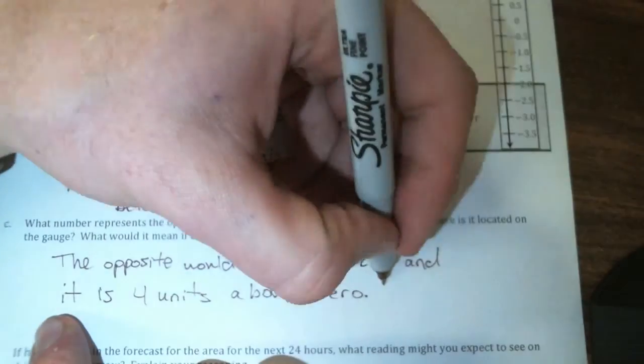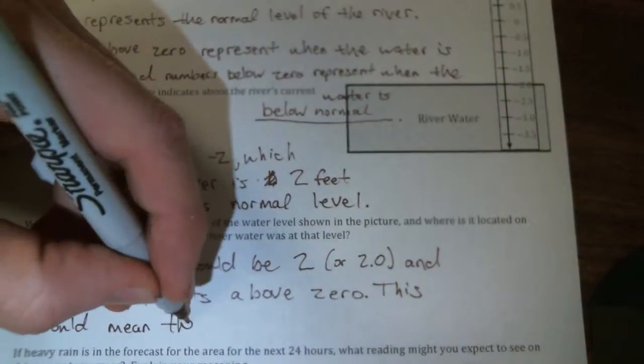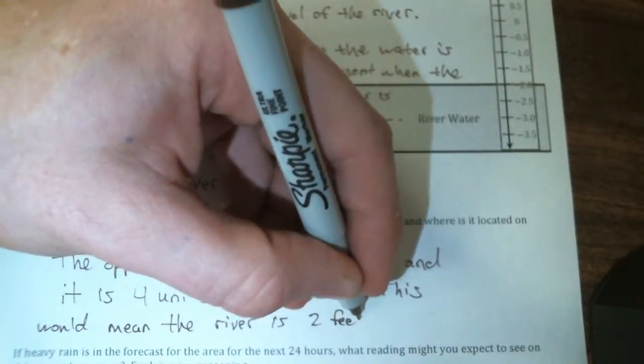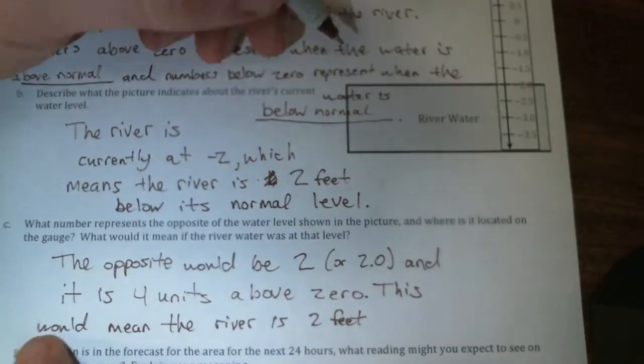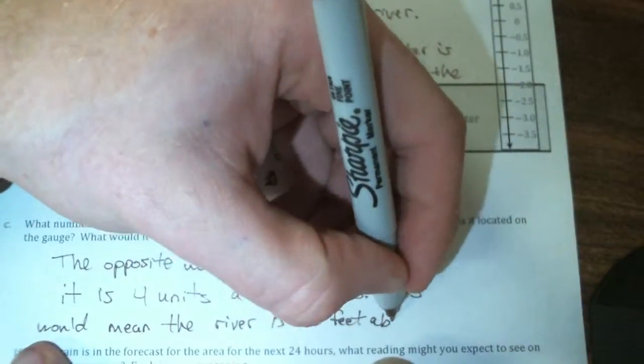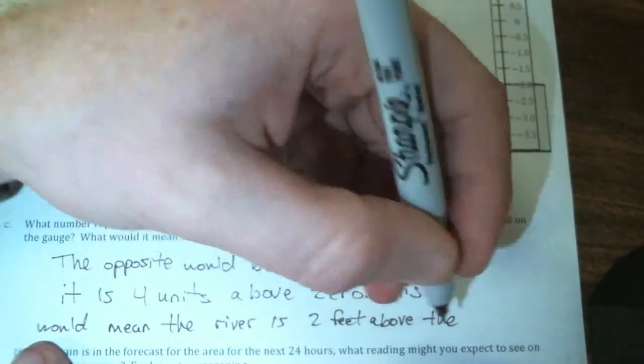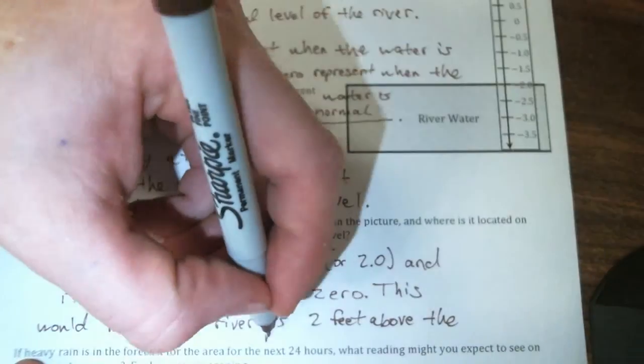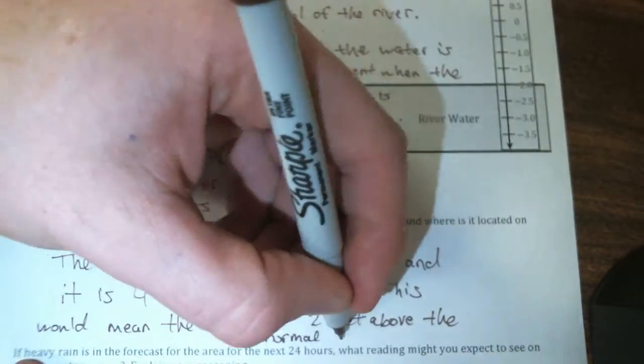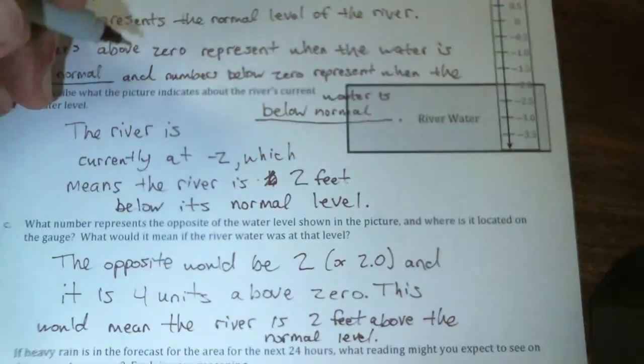If you just stopped right there, you still didn't answer the rest of the question. It says, what would it mean if the river was at that level? This would mean the river is now 2 feet, am I going to say above or below the normal level? Think about it. It's positive, so we would say 2 feet above the, well, let's see, 2 feet above what? The normal level, because that's what 0 represents here.